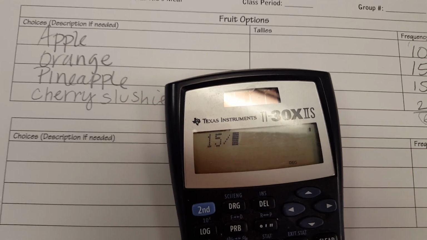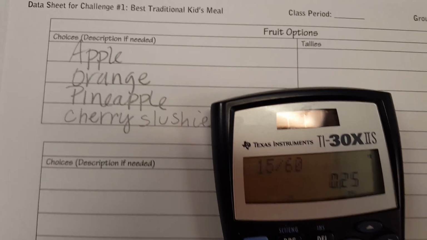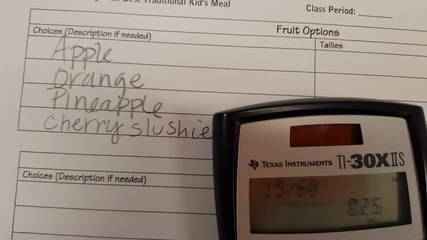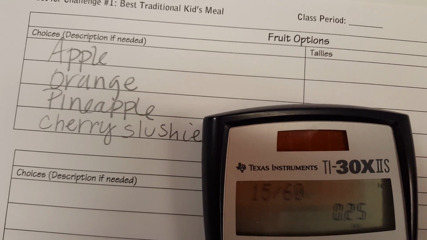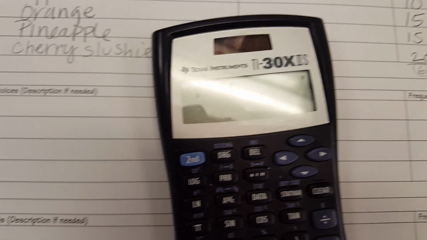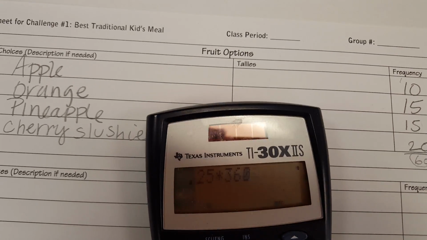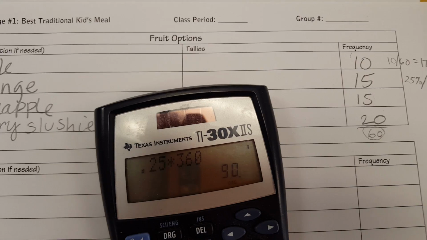So 15 people out of 60 thought that oranges sounded good, so that is 25%, which we know is 90 degrees. I'd take 0.25 times 360, and that confirms that's 90.